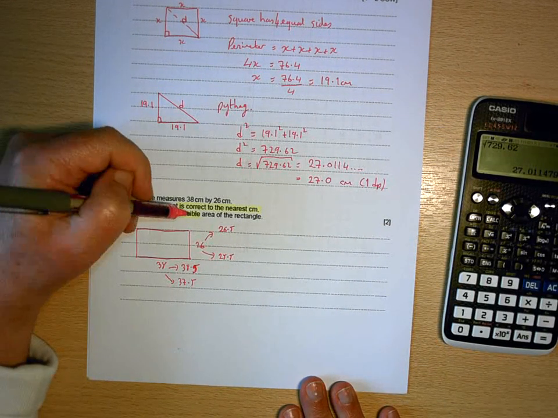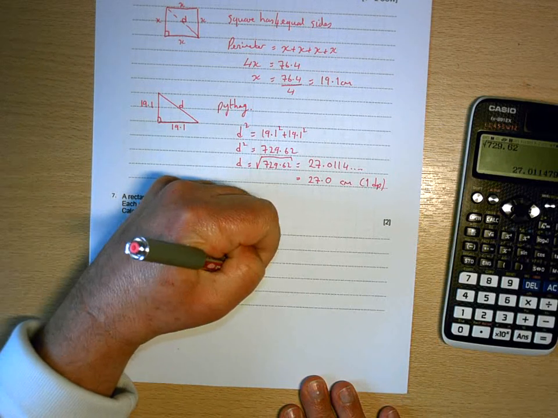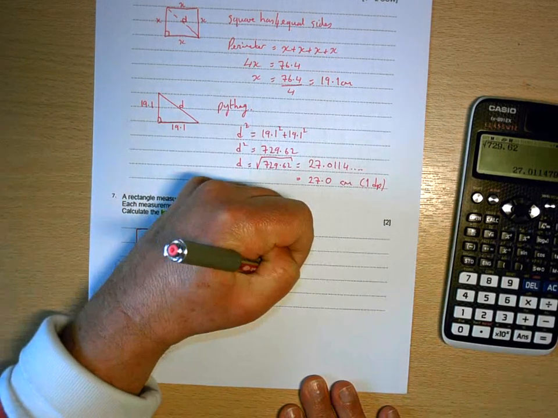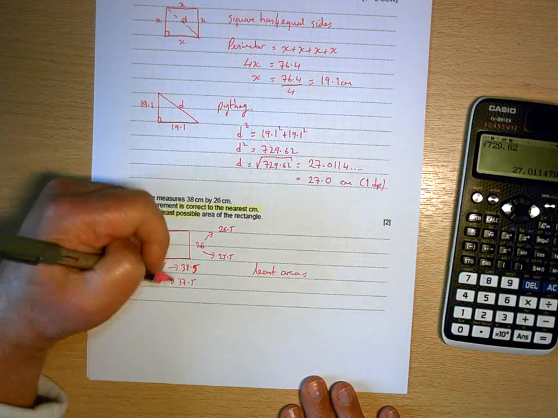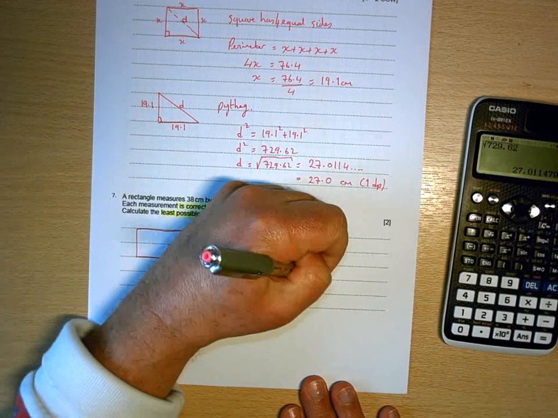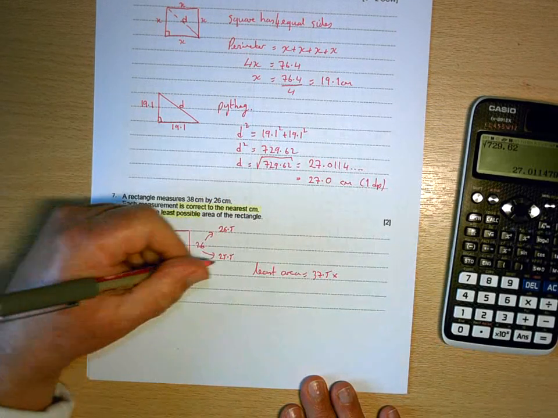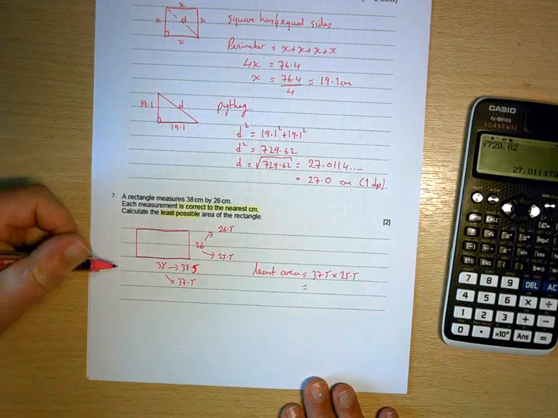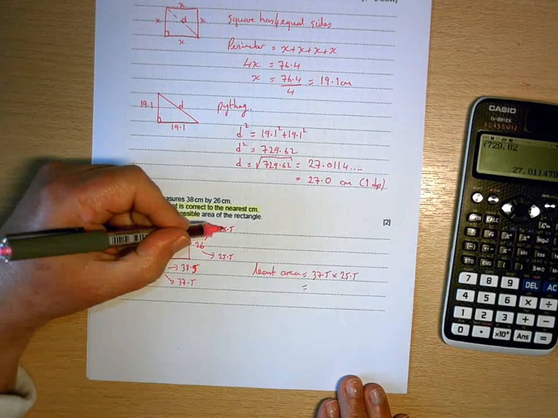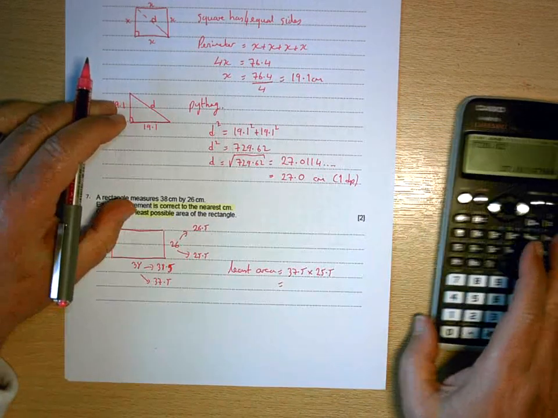So for the smallest possible area, I want to multiply the two smaller sides together. So it would be 37.5 times 25.5. If it had wanted the greatest possible area, I'd have multiplied the two maximum values together.